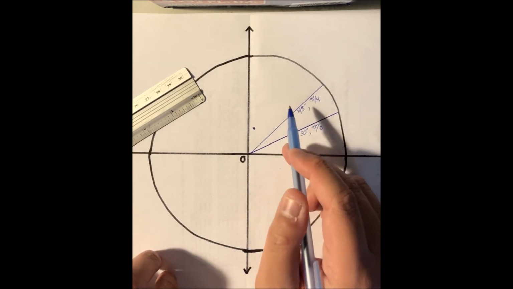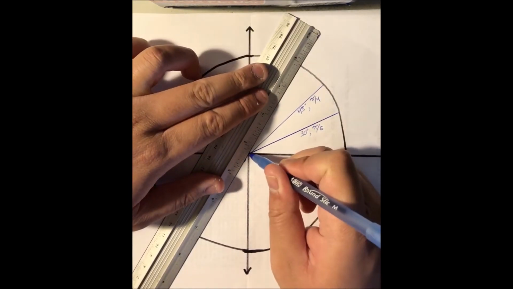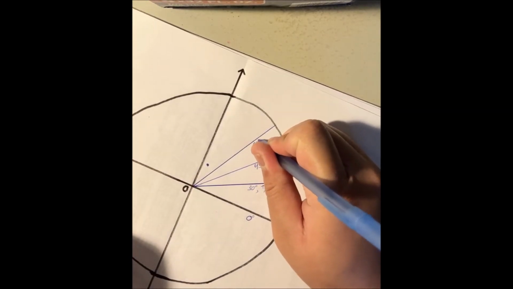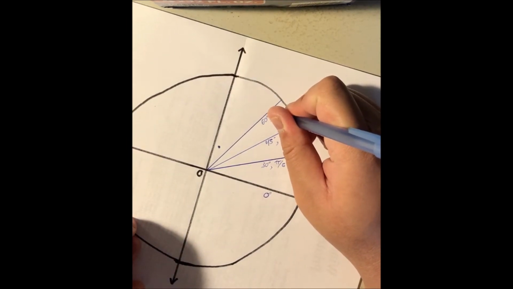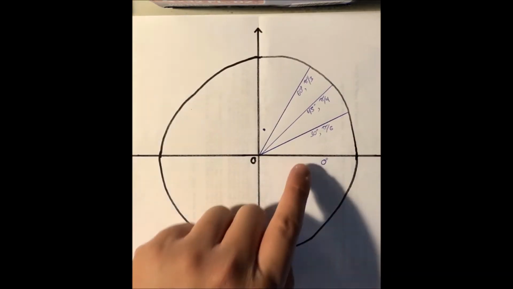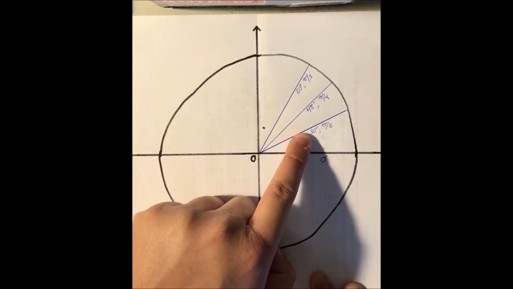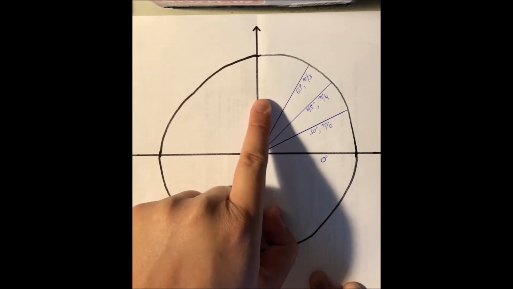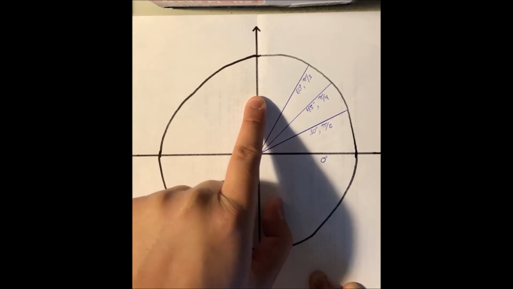From 45, going 15 degrees more, we are going to get 60 degrees. So maybe it's going to look something like this. 60 degrees. The equivalent radian form of 60 degrees is pi over 3. So the pattern of increasing the degrees is first we increase by 30, increase by 15, 15 again, and then increase back to 30. So from 60, increasing 30 more, we are going to get 90 degrees.